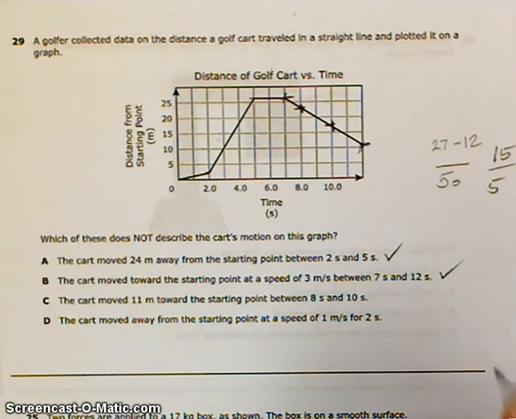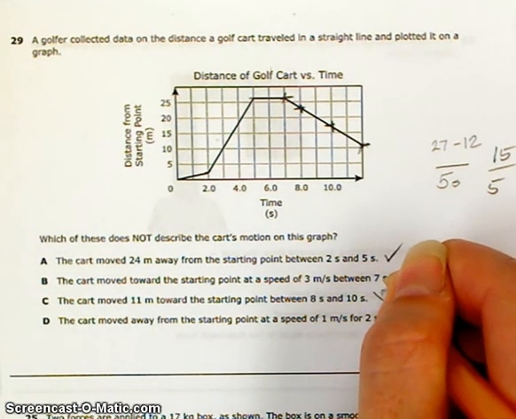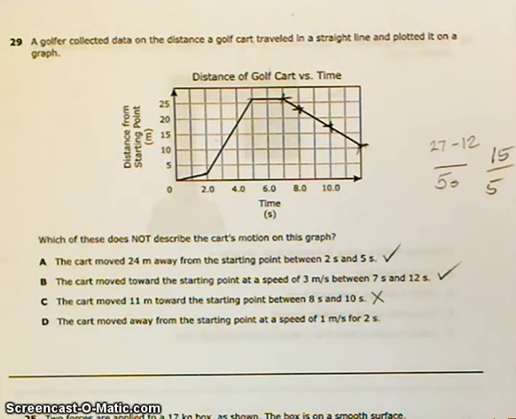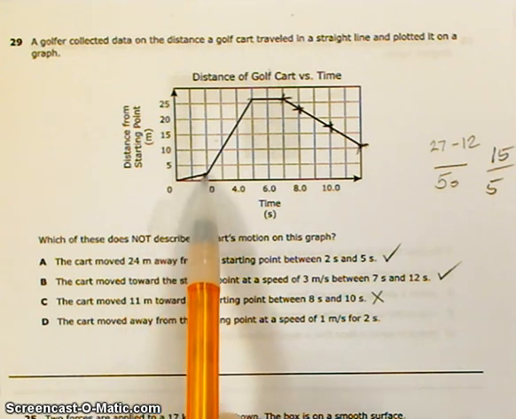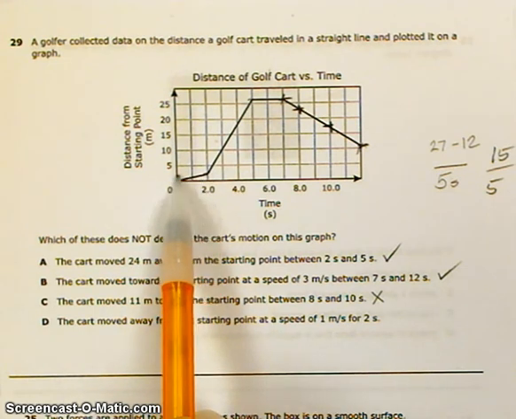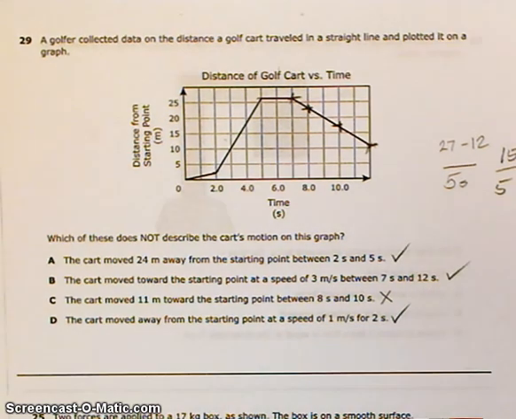So did it move 11 meters towards the starting point between 8 and 10 seconds? No, it did not. And then finally, D, the cart moved away from the starting point at a speed of 1 meter per second for 2 seconds. That looks about 1 meter per second because it looks like in 2 seconds it covered about 2 meters. So that's good. Okay.